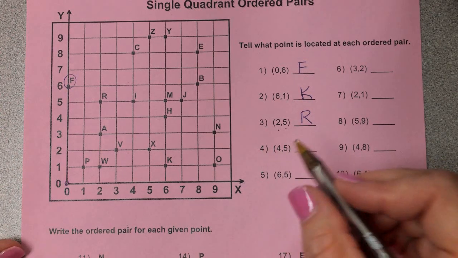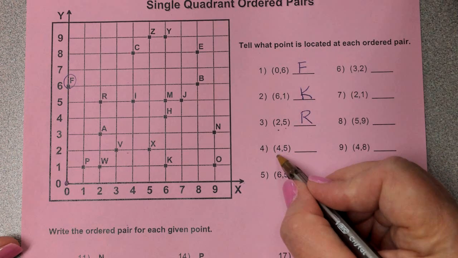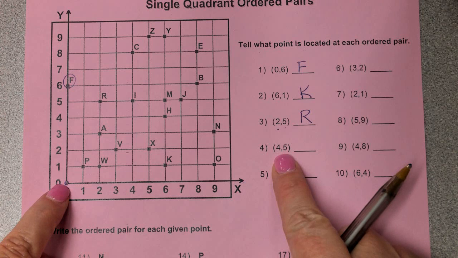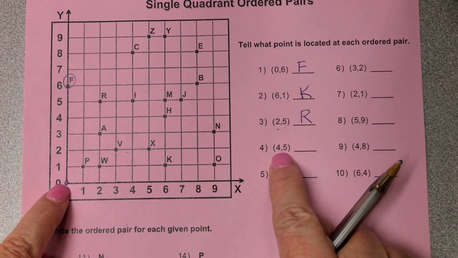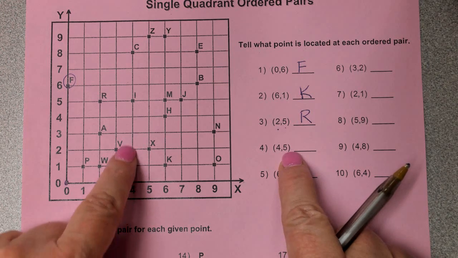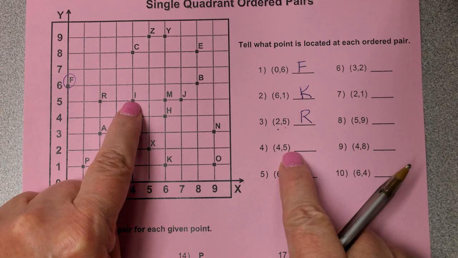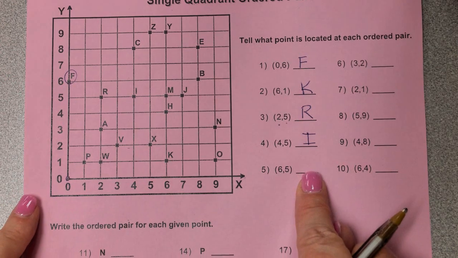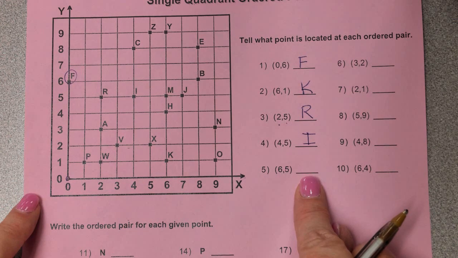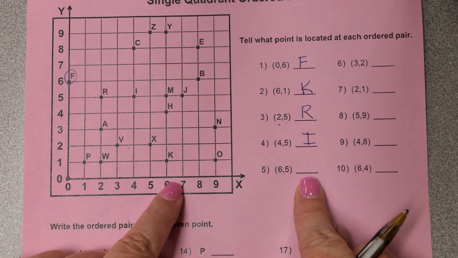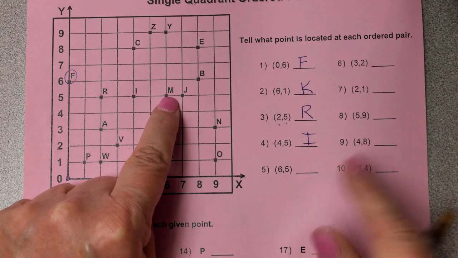Look at number 4. We have an ordered pair or a coordinate pair, 4, 5. That means start at 0, 0, start at the origin, go across to the 4 on the x-axis, and then go up to the 5 on the y-axis. Where are we? Letter I. You try number 5. Start at the origin, across the x to 6, up to 5 on the y. What letter are you at?